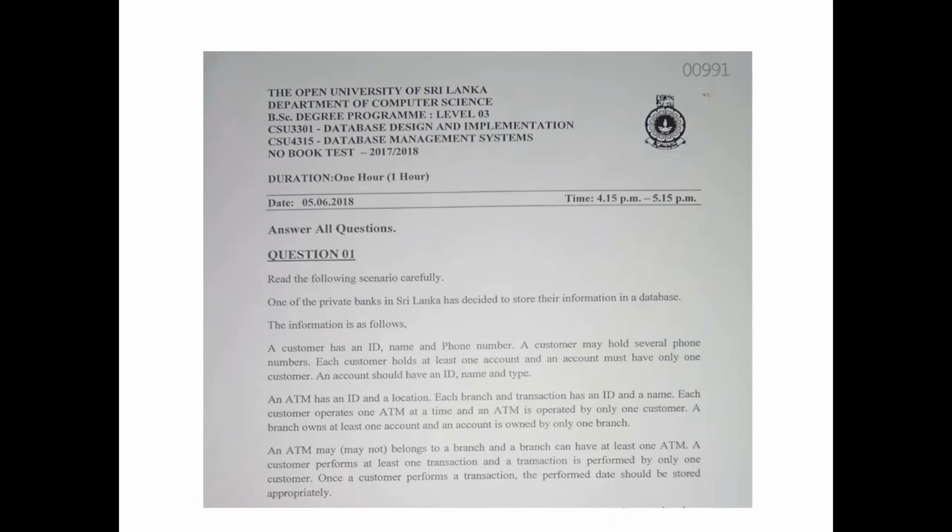In order to draw an ER diagram, we have to identify three basic things. First, entities. Second, attributes. Third, their connectivity and their relationship participation. Let's identify these three one by one. Let me start reading the scenario.